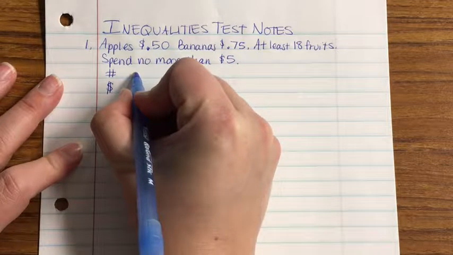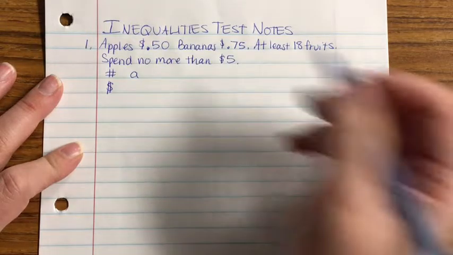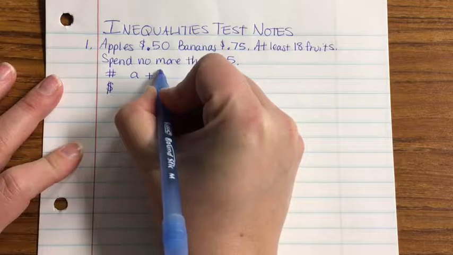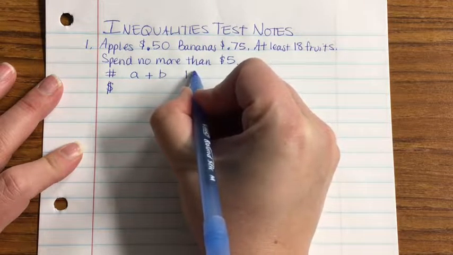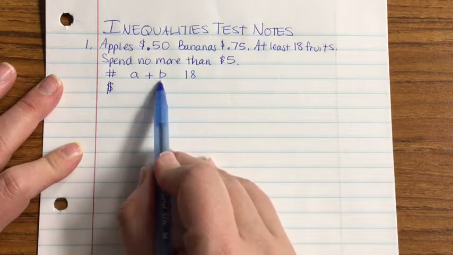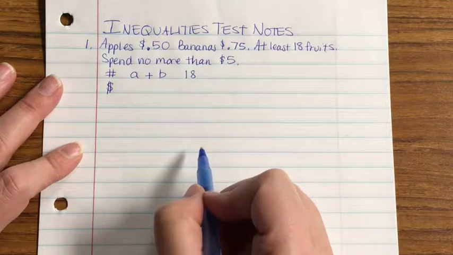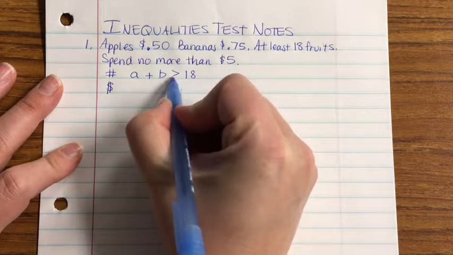If we're going to call apples A. Isn't that creative? You guys like that? Okay, apples we'll call A. Bananas, guess what we're going to call it? B. Yeah, very good. Okay, and we want to compare that to 18. When it says at least 18 fruits, do we want the number of apples and bananas to be greater than, less than, greater than or equal to, or less than or equal to? We want it to be greater than or equal to.